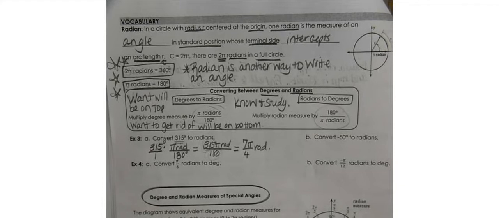All right, the next one, letter B. We want to convert negative 50 degrees to radians. Negative 50 degrees will probably end up with negative radians. So I'm going to take negative 50 degrees and multiply it by pi over 180 degrees, so pi radians divided by 180 degrees.